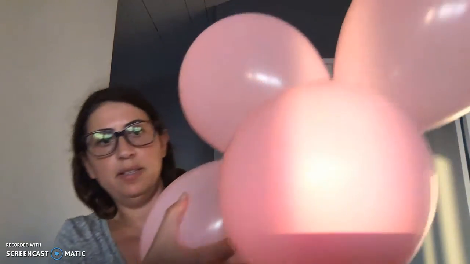Alright, well, I'm going to hold it because this one doesn't want to tie. Okay, so here's our balloon, and then we're going to have our other balloons here. And basically what this is going to look like is this. You should be able to see that on camera.